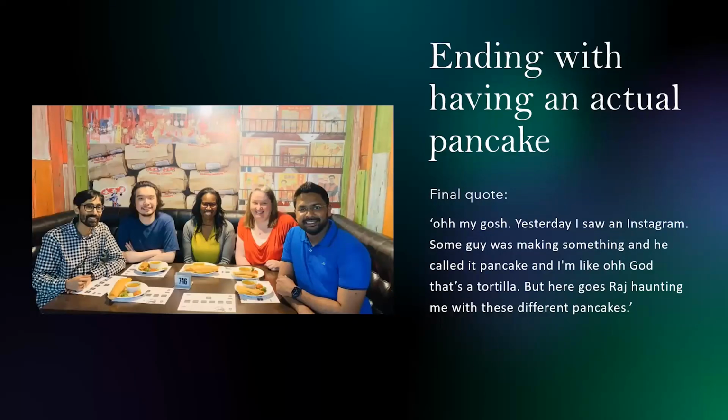And here are the pancakes. We did go out for pancakes not that long ago, and I will just give you my final student quote, my favorite student quote ever. I just need to move this because I can't actually see it. Oh my gosh, yesterday I saw on Instagram some guy was making something and he called it a pancake. And I'm like, oh God, that's a tortilla. But here goes Raj haunting me with all these pancakes. Raj, that's the lecturer over here, on the far left in the picture. So yeah, I think pancakes, you just have to say the word and all they think about is this module.